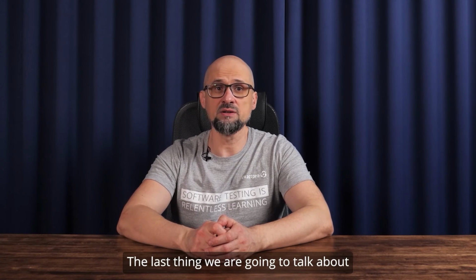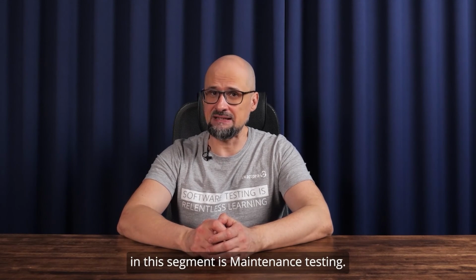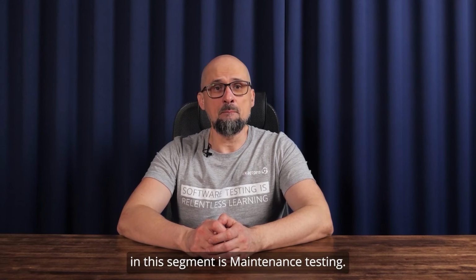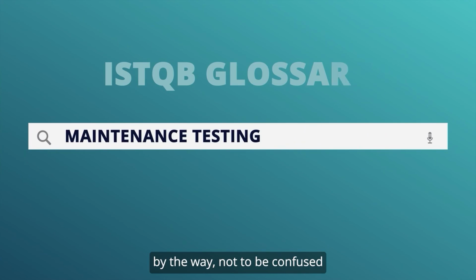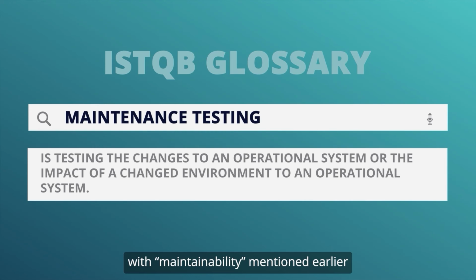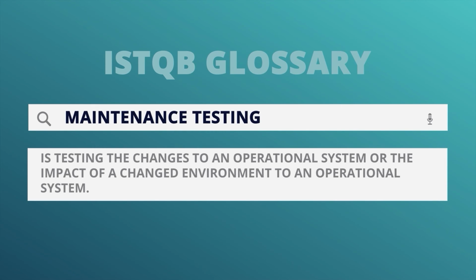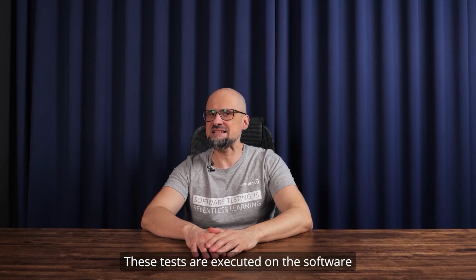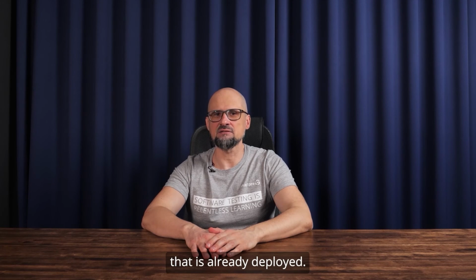The last thing we're going to talk about in this segment is maintenance testing. Maintenance testing, by the way, not to be confused with maintainability mentioned earlier, is testing the changes to the operational system or the impact of the changed environment to an operational system. These tests are executed on the software that is already deployed.